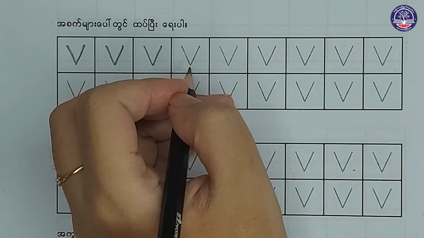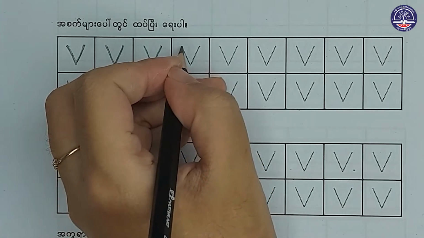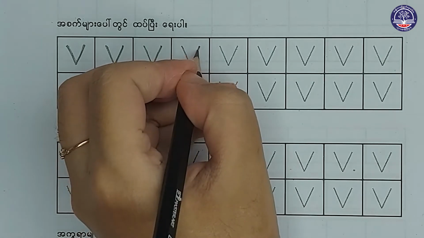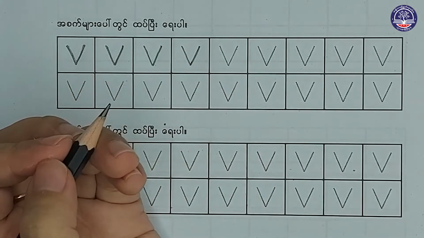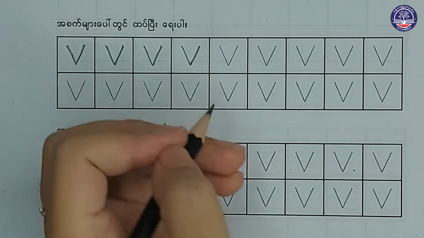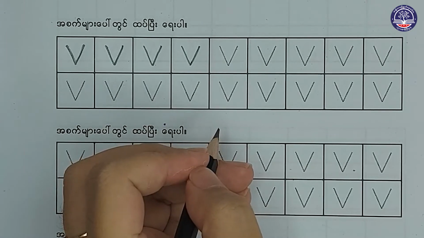Okay, I will be showing you one last time, so please look carefully. Got it? Now let's begin. Down and down, letter V. So this is how you write letter V, tracing the dots. Can you do it by yourself? Great.